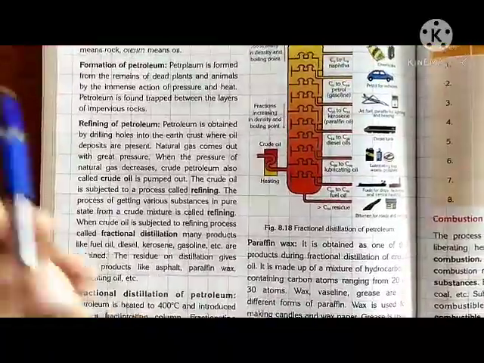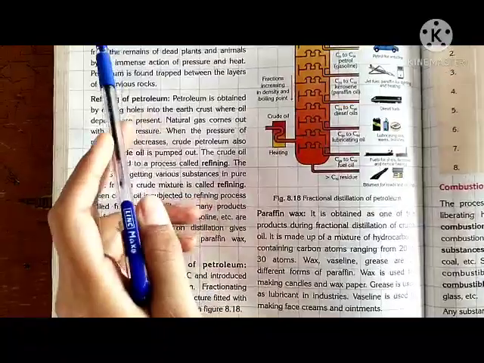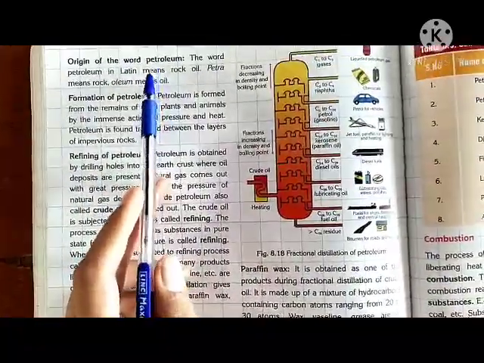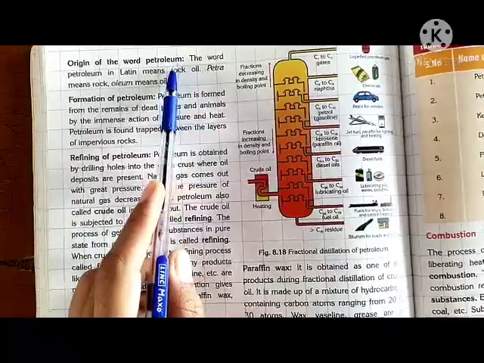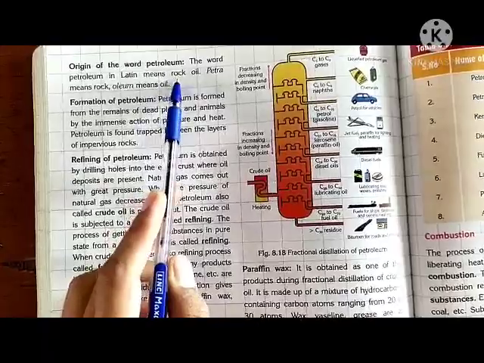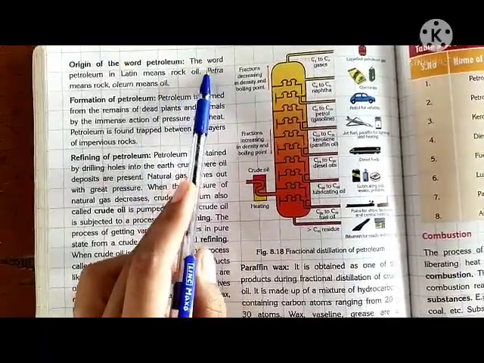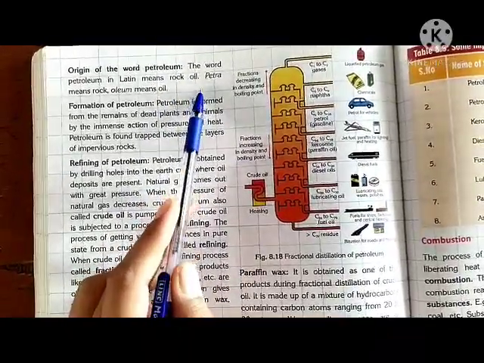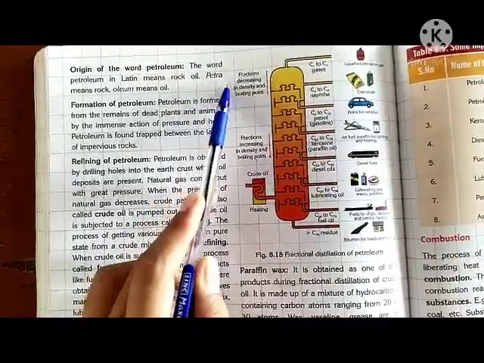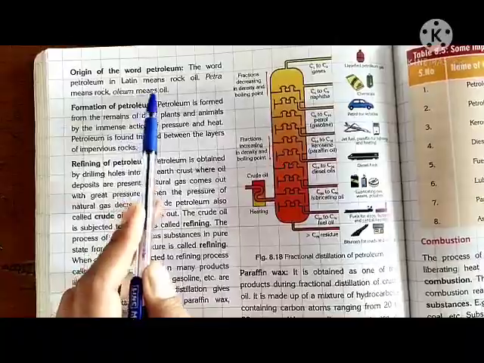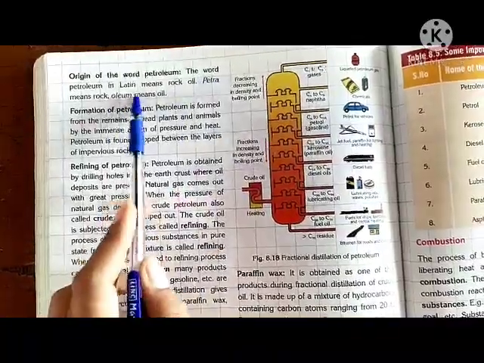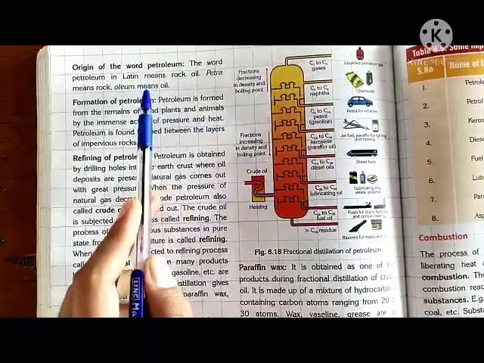Here you can see, students, the origin of the word petroleum, meaning from where the word petroleum originated. The word petroleum is Latin, meaning rock oil. Petra means rock and oleum means oil. So when you combine Petra and oleum, it makes petroleum.